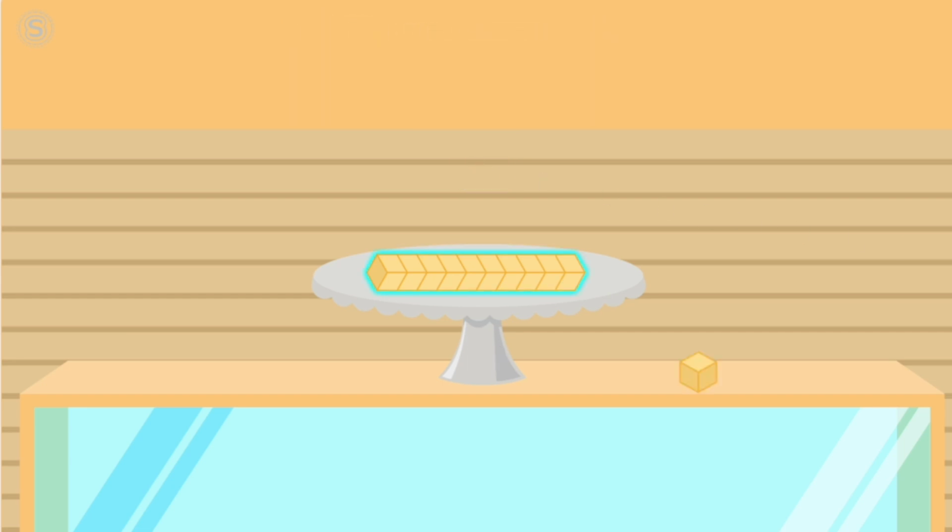Great job! This rod is a 10 of cubes, and this separate cube is a unit.